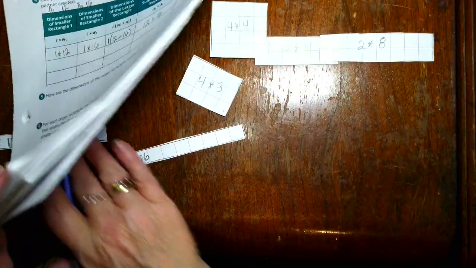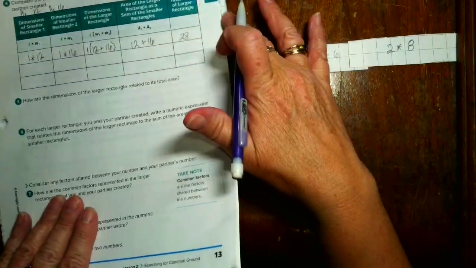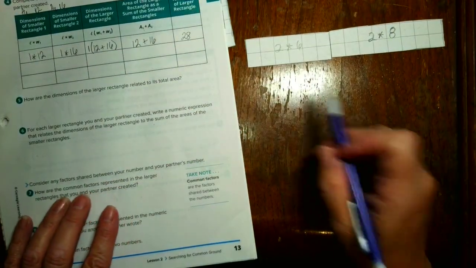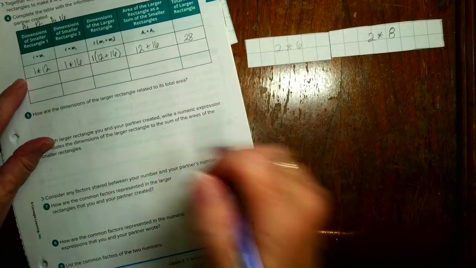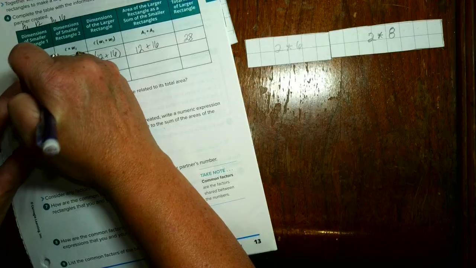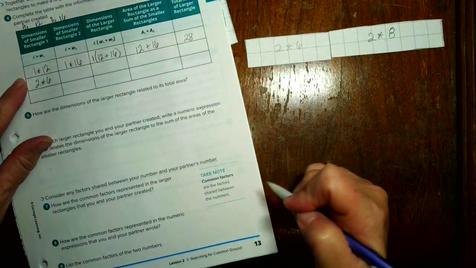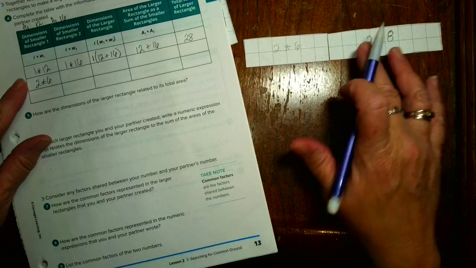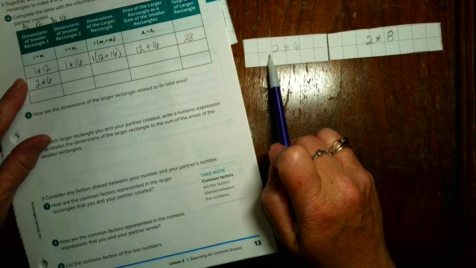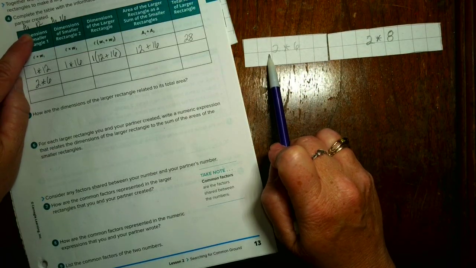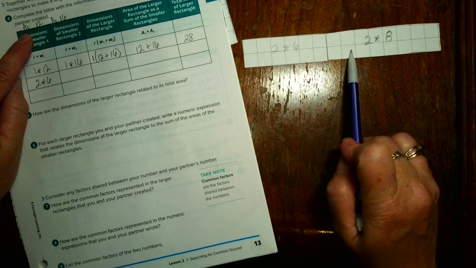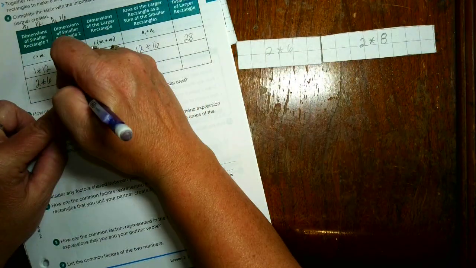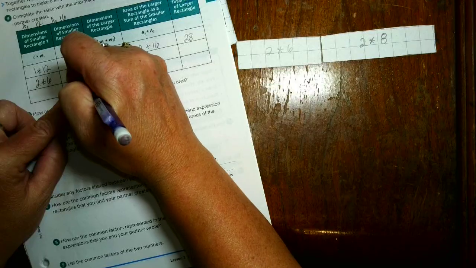Okay, so let's look at our two rectangles. Our smaller one was a 2 by 6. And our other one, the area of our smaller one, A sub 1, and the area of the second smaller one, A sub 2, is a 2 by 8.